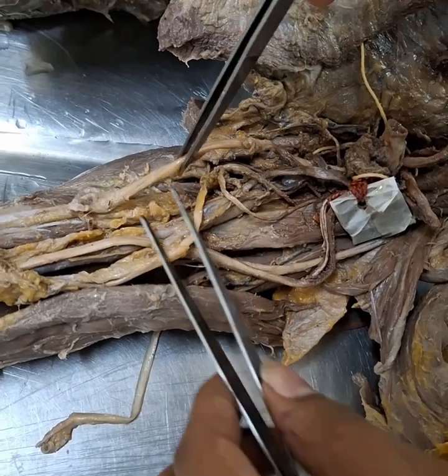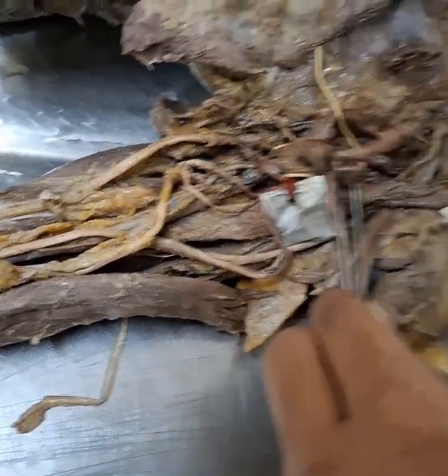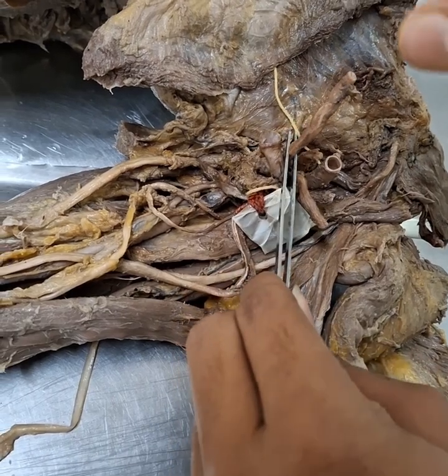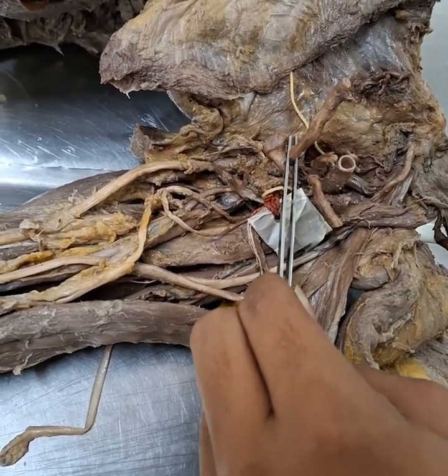The clinical anatomy of the radial nerve is, one is wrist drop and another is Saturday night palsy.